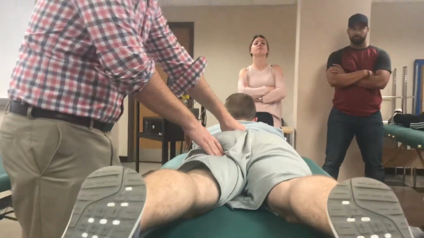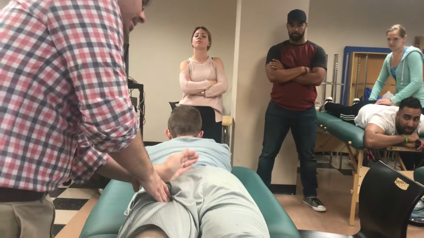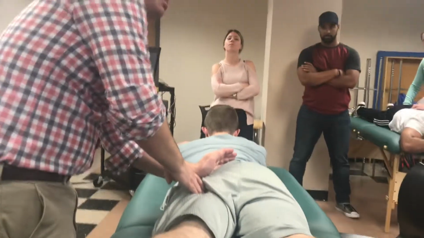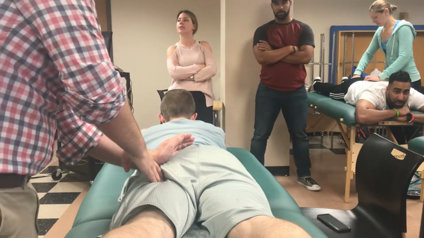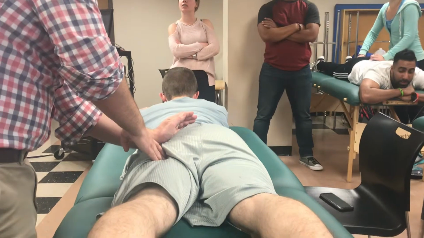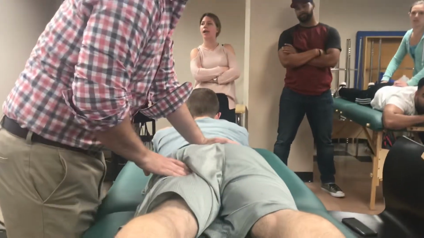Sacrotuberous ligament. That's the one that goes from here diagonally up towards the sacrum. I would have to think about it. I think it is near the ILA though.